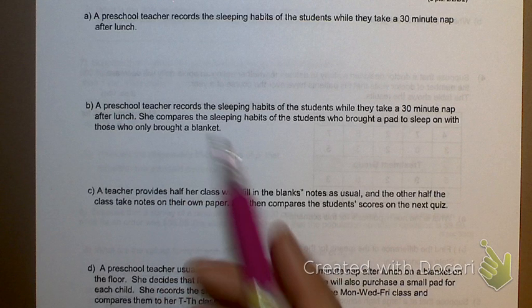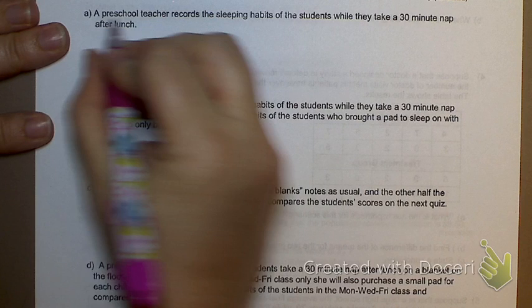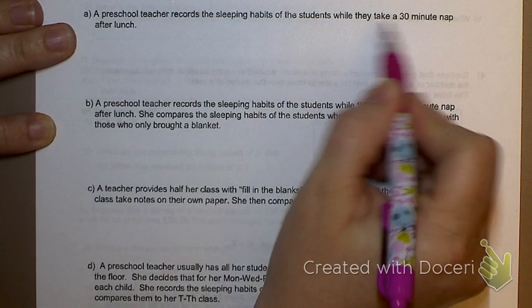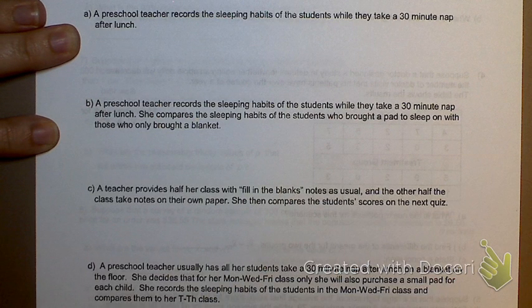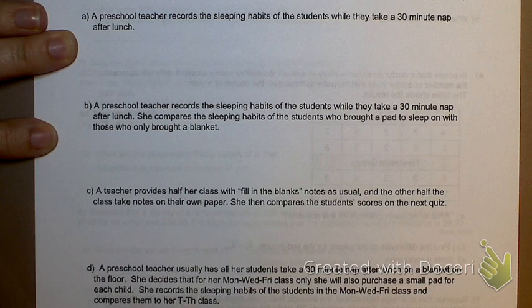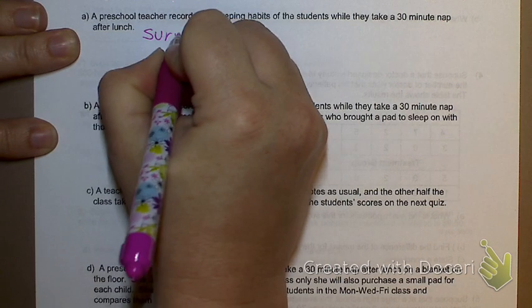So, let's see. A preschool teacher records the sleeping habits of the students when they take a 30-minute nap after lunch. Are there any treatment things there? No. Nope. So, what have we got going here? We have a survey.